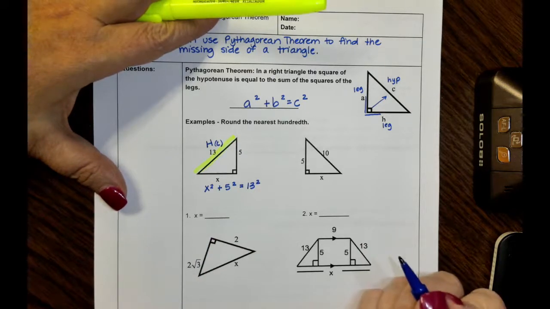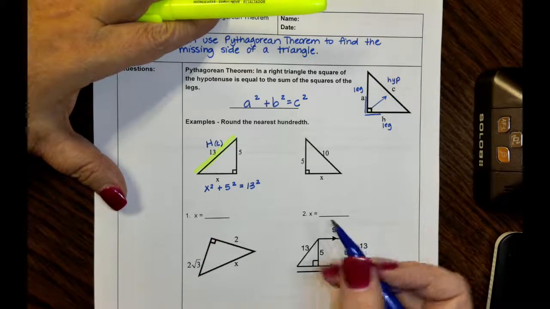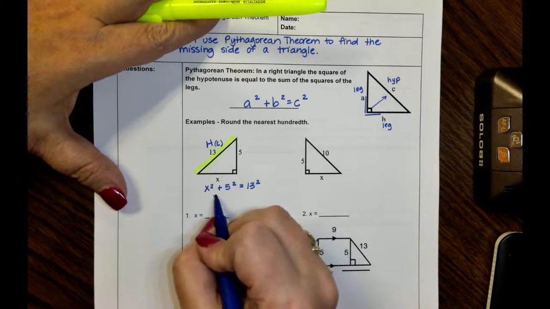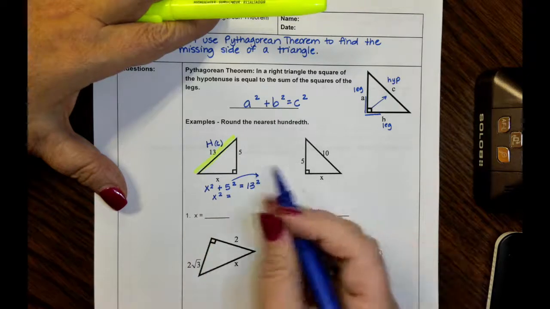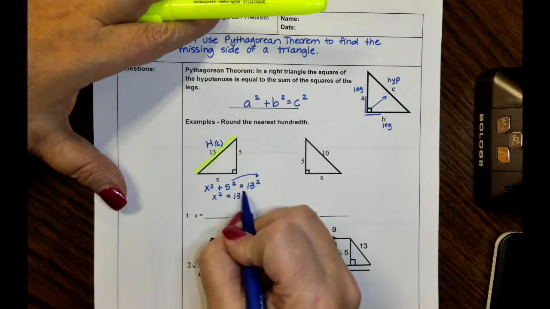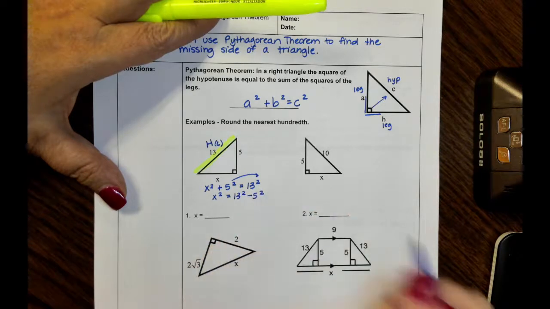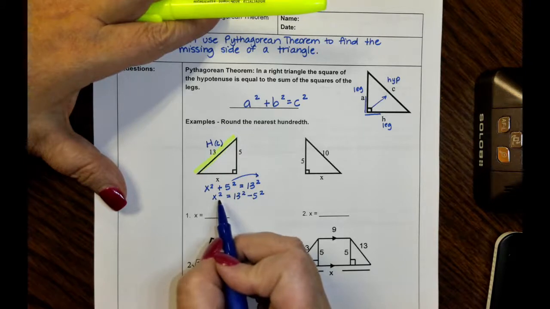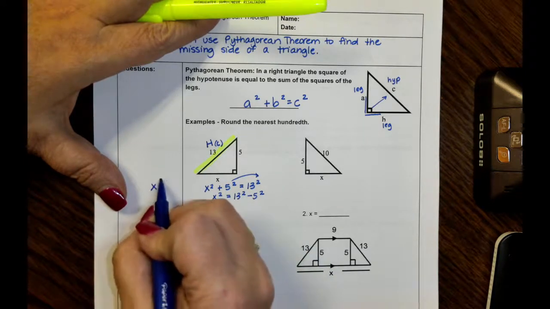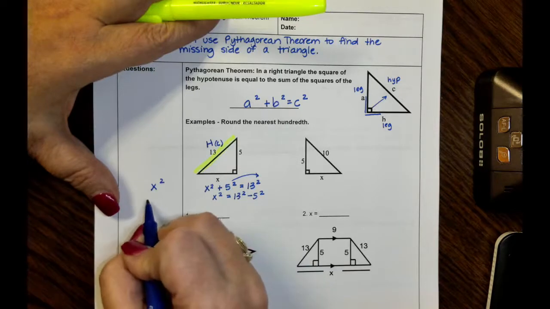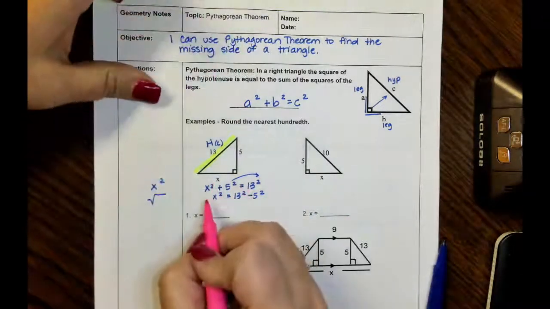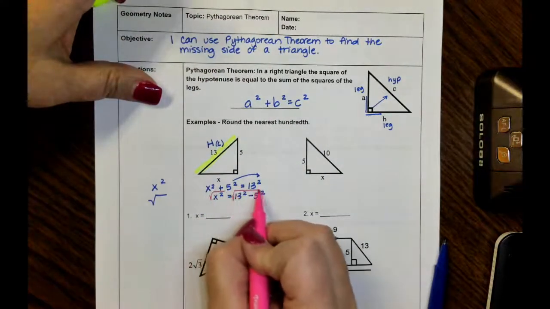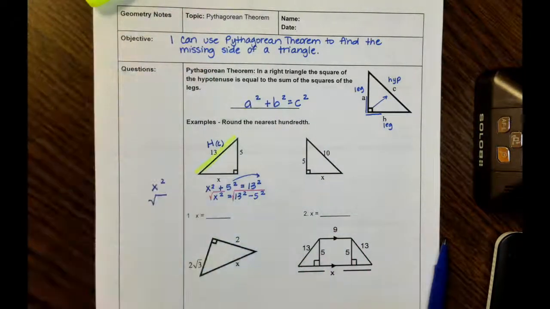Now, there's a couple of ways that you can process through this. You can let the calculator do the work for you. So I'm going to do x squared is equal to, we're going to move that 5 squared to the other side and do 13 squared minus 5 squared. And then the way that we undo or inverse a square is a square root. So that's a square, x squared, and then there is a square root. So if we take the square root of both sides, then that will give us what we're going to type into our calculator.